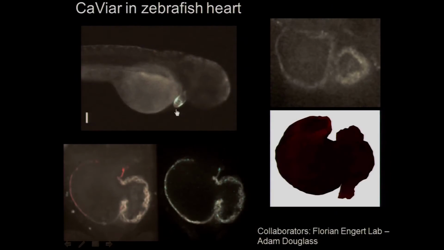We're also interested in looking in live animals. We've made a zebrafish, which expresses this calcium and voltage indicator in its heart. So now we have Caviar in fish. Here's an image of the calcium signal in the heart of this fish. So you can just take the whole fish and plunk it down on the microscope, and you can see the calcium signal in its heart.